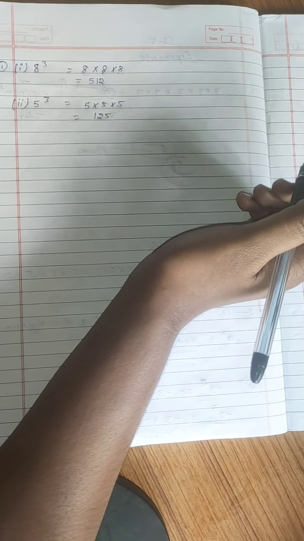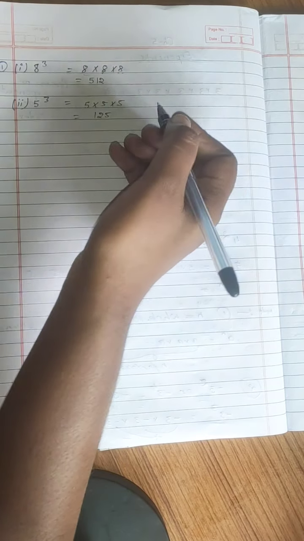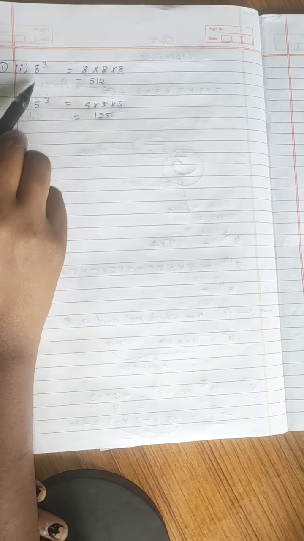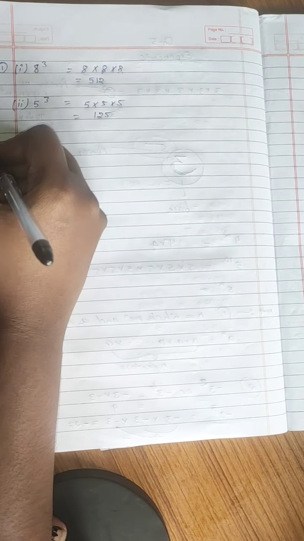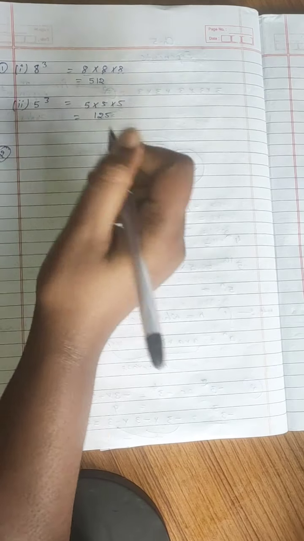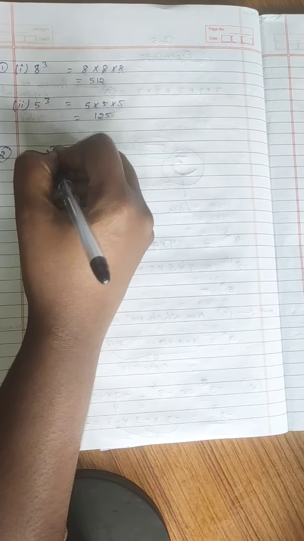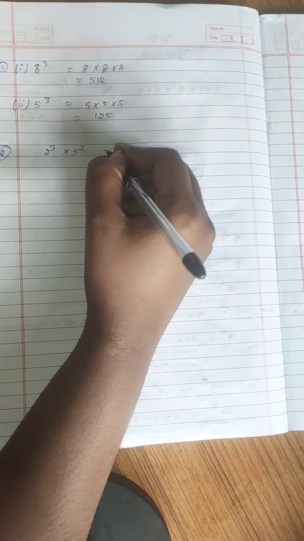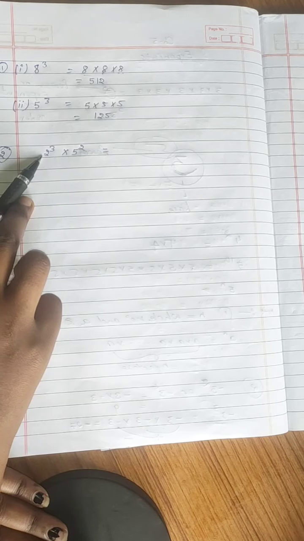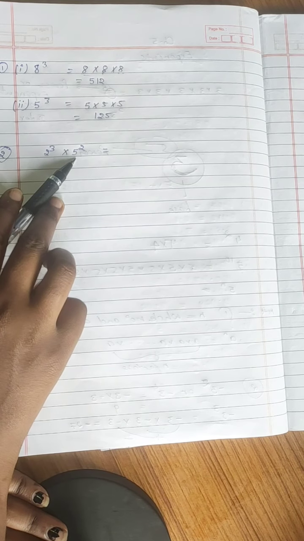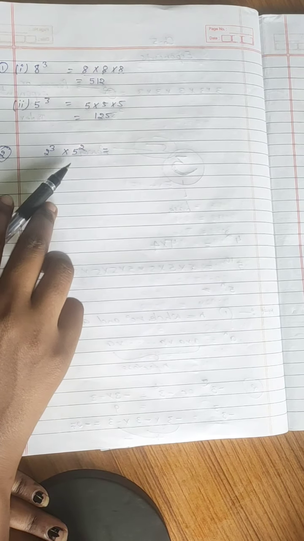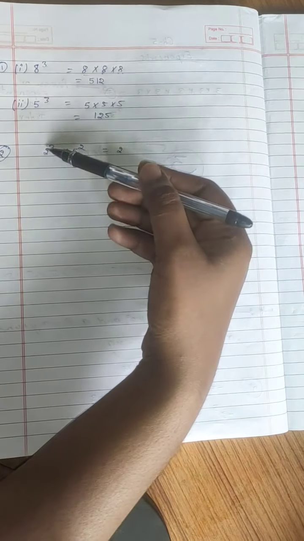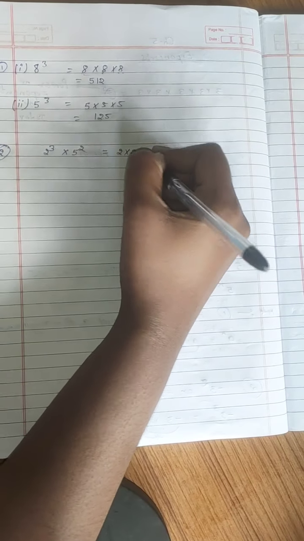125. Okay. Now let's take some other question. Here it is simple, but suppose this combination is given. Let's see question number 2. So here suppose 2 to the power 3 into 5 to the power 2. How will you solve this? First you have to find this value, then you will find this value, then you have to multiply both. So here what will you write? 2. 2 multiplied how many times? 3 times. So 2 into 2 into 2.